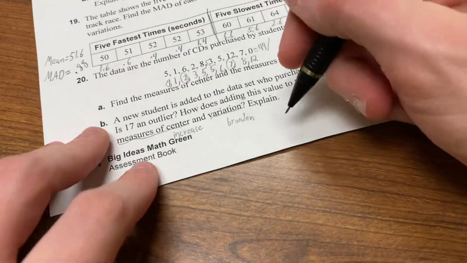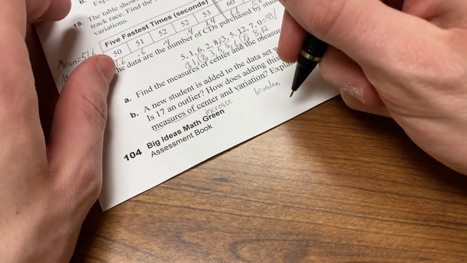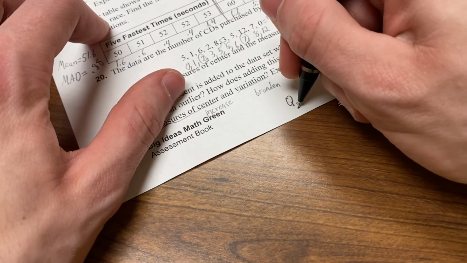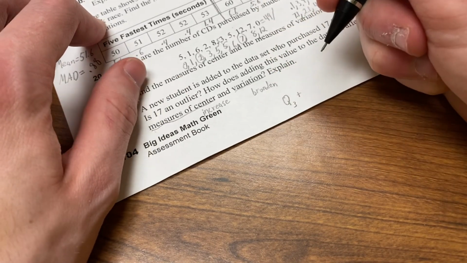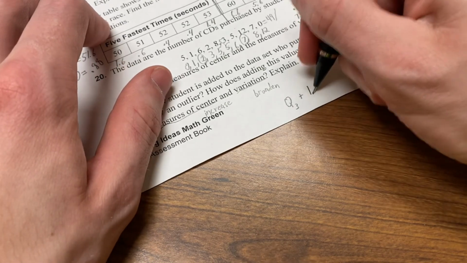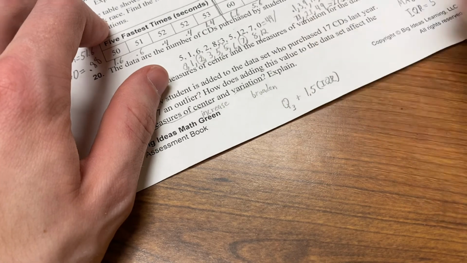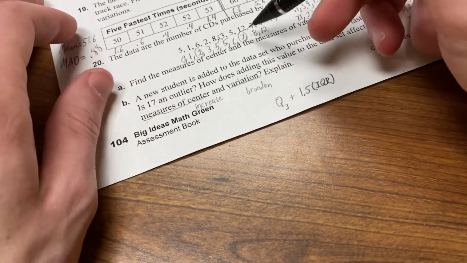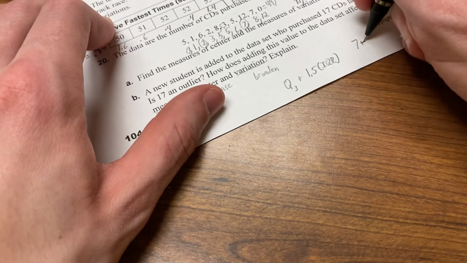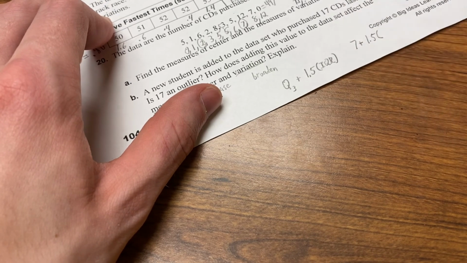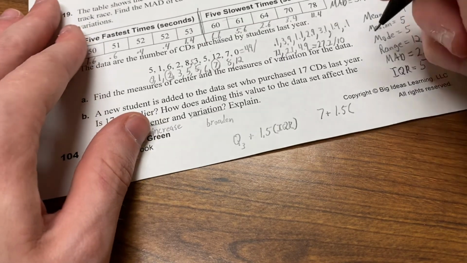All right, so to find out if 17 is an outlier, we would do quartile 3 plus 1.5 times our interquartile range. So what's our third quartile? Our third quartile is 7, so let's do 7 plus 1.5 times our interquartile range, which is 5.